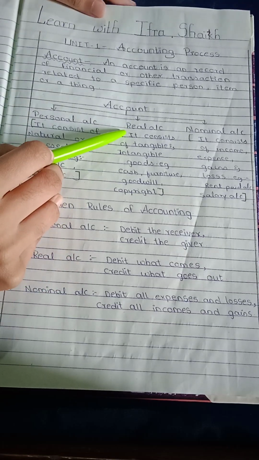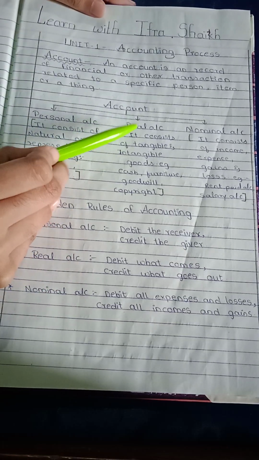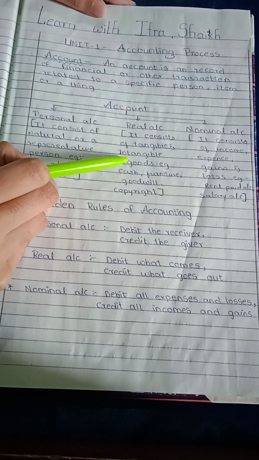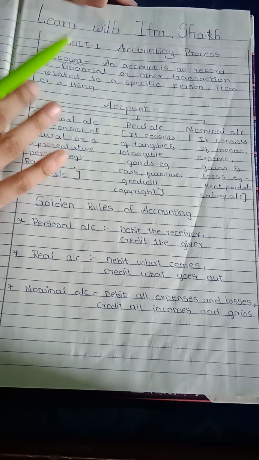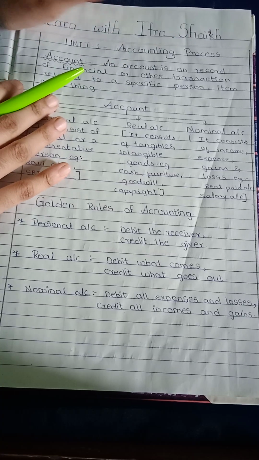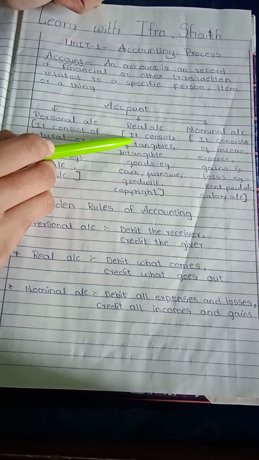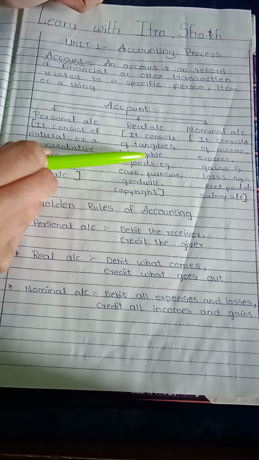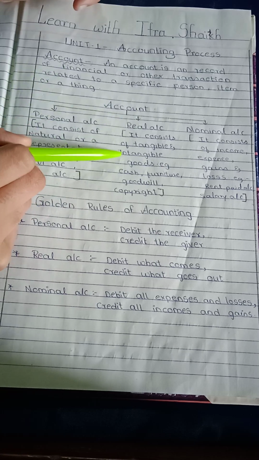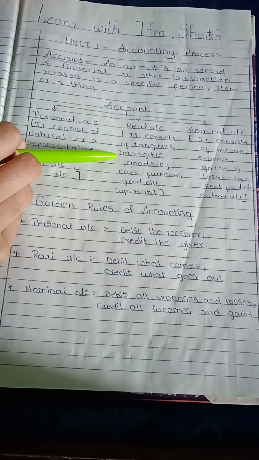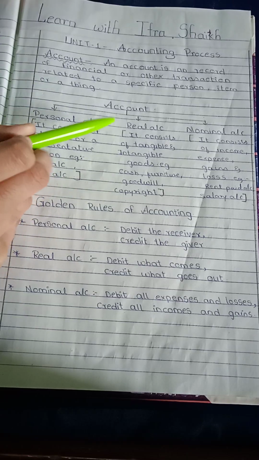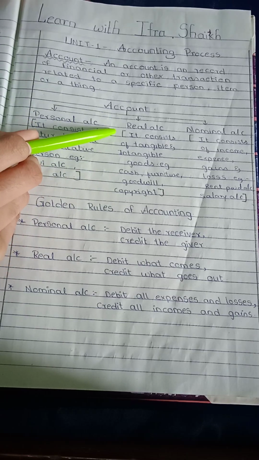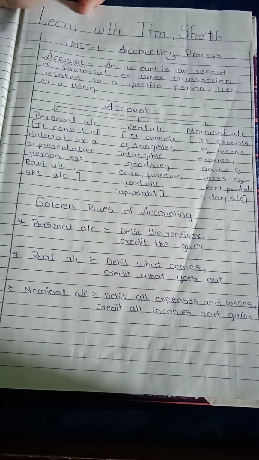Next is real account. So this real account consists of tangible and intangible goods. So we all know that tangible goods are the goods that can be touched and seen and also felt, right? So what are example of tangible goods? Cash, furniture, building. But intangible goods, we cannot touch it, we cannot even see it. So goodwill of a company or copyright of a firm is example of intangible goods.